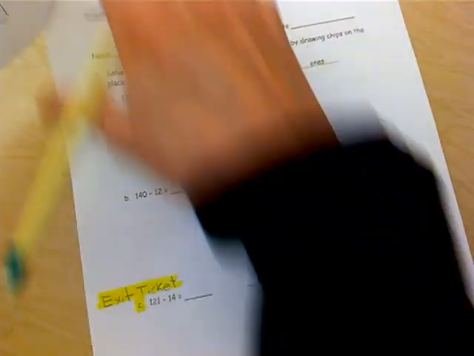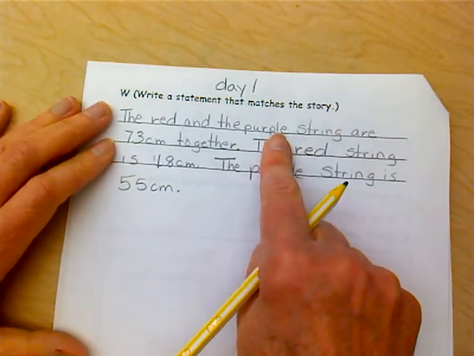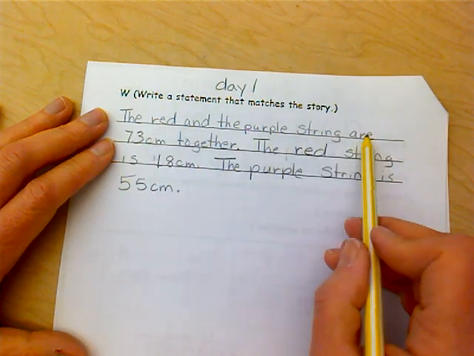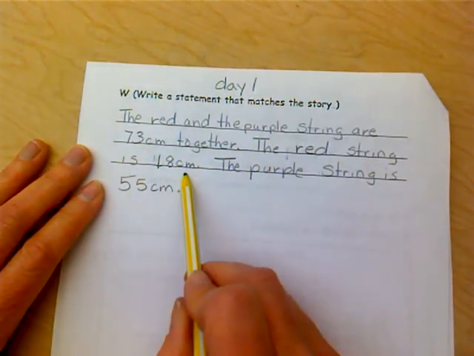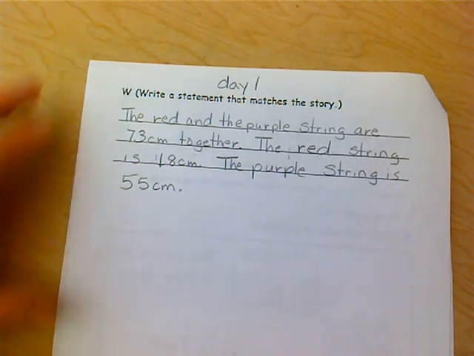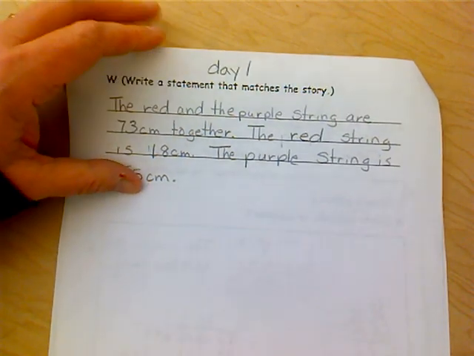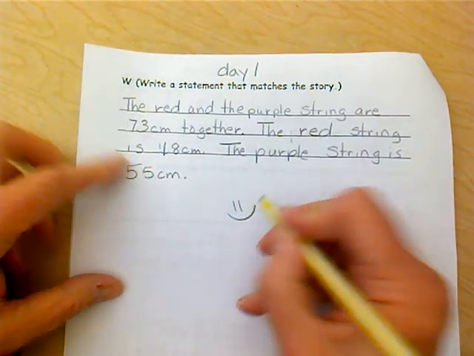So now we're going to move on to the back part. You definitely needed to show your story that matches the problem. So the red and the purple string are 72 centimeters together, and the red string is 18 centimeters. The purple string is 55 centimeters. And I did not do a word story for the extension, but if you did, you should give yourself a little smiley face. All right, so now let's look at, I'm going to work this one with you.